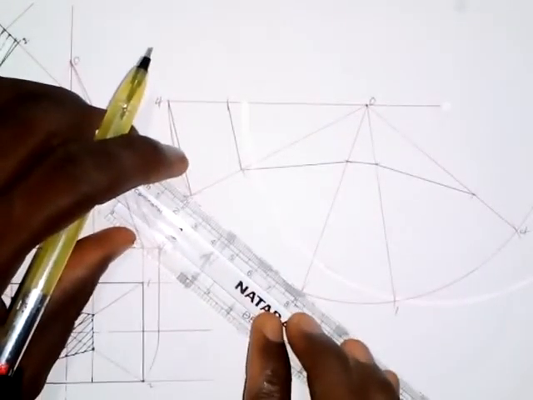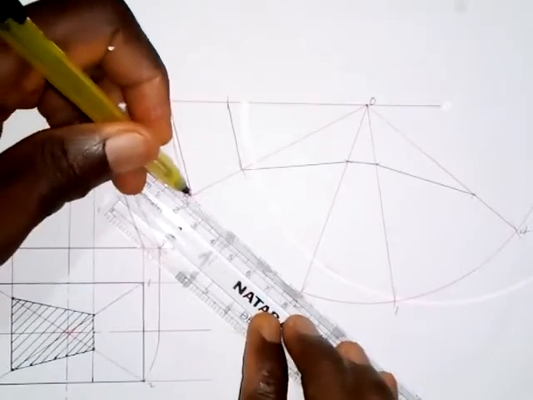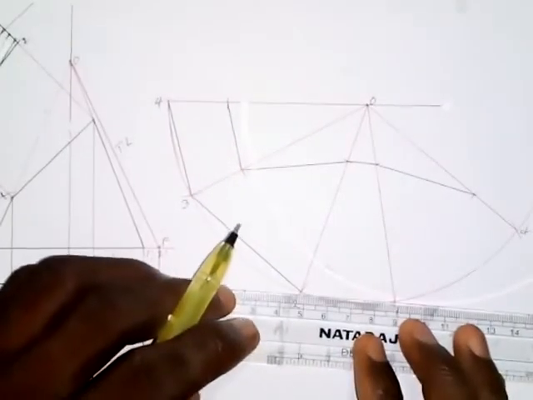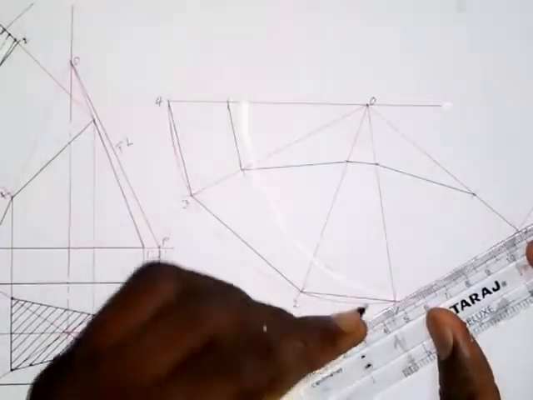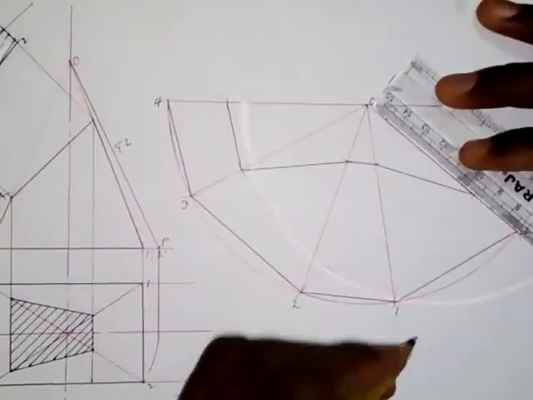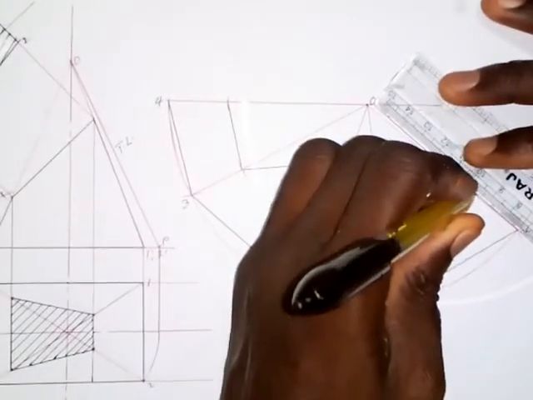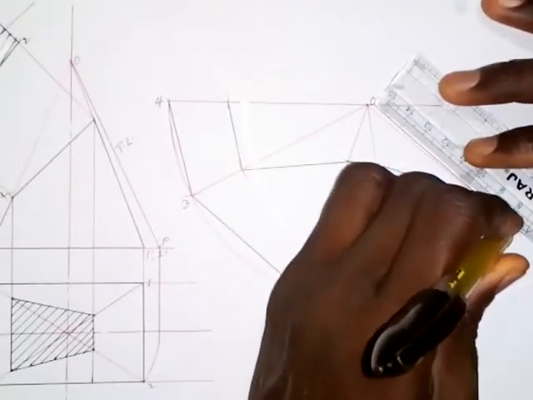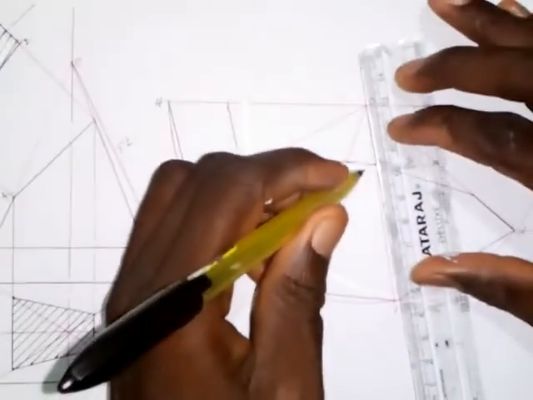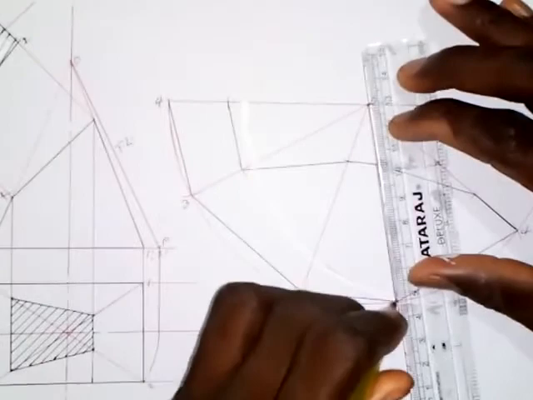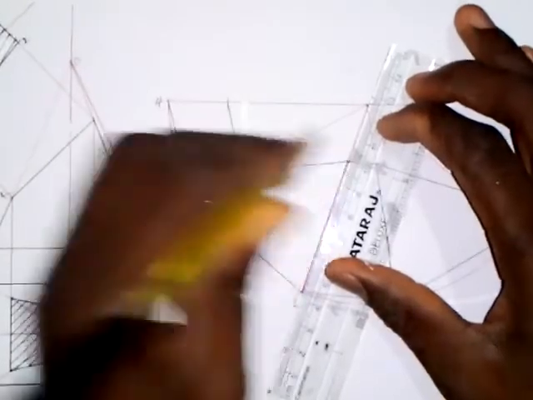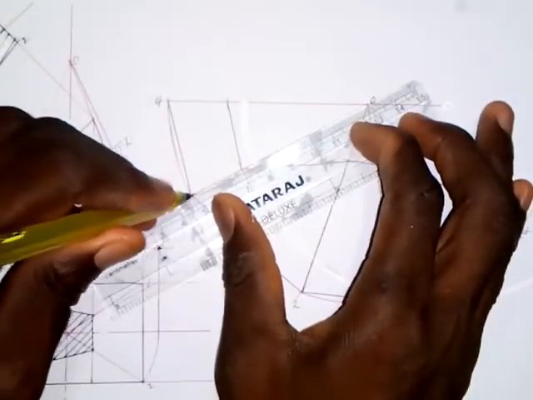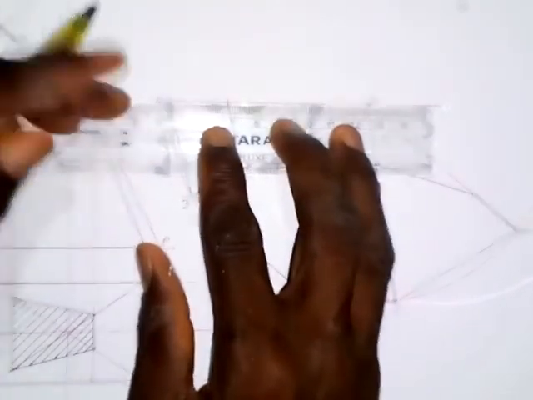So we join this together. Okay, and then I will join this together. And then this line will be a thick line. So this will be a thick line. This will be a thick line. And this will be a thick line.